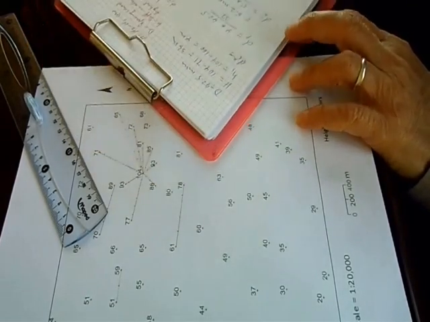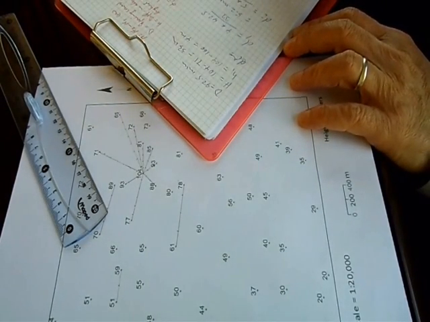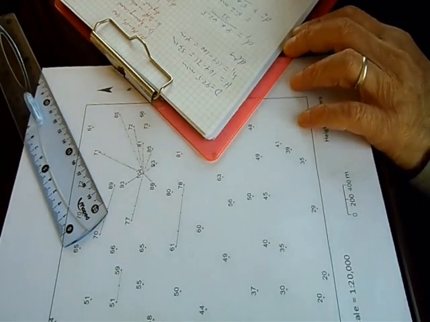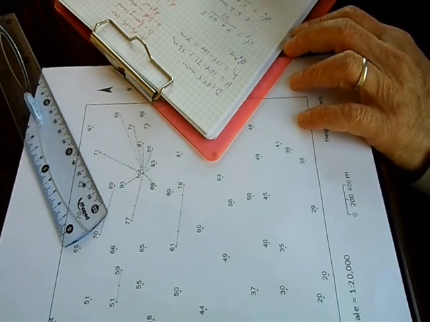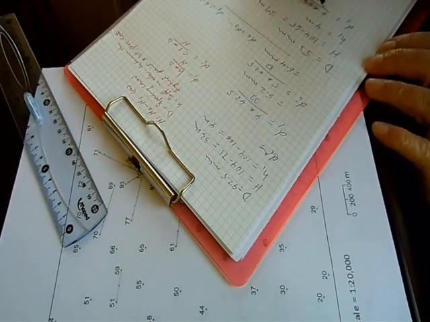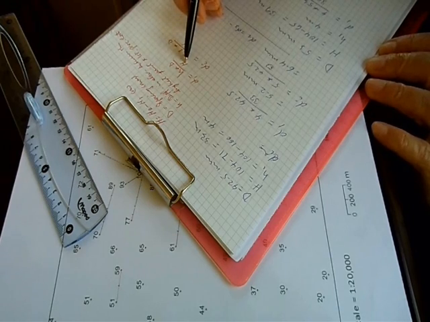H, which is the difference between 104 and 65, equals 39 meters, and H1 again equals 4 meters, and the contour interval equals 5 meters. So D1 equals 4 times 53 over 39. That is to say, the H1 times the spacing over the difference in elevation.